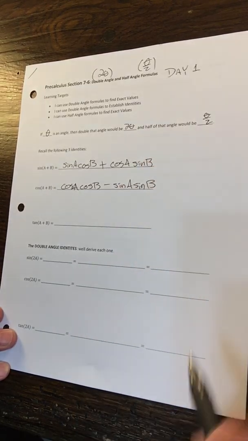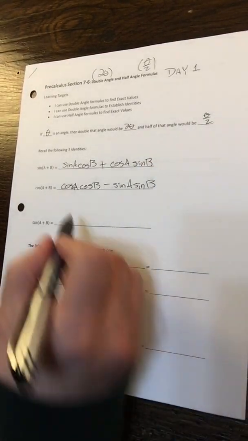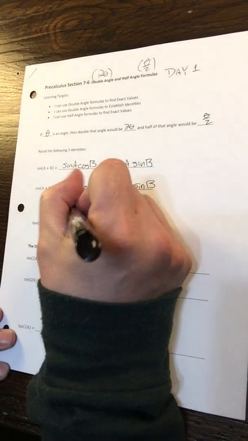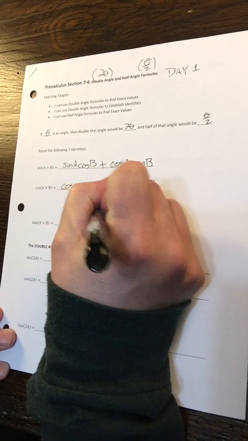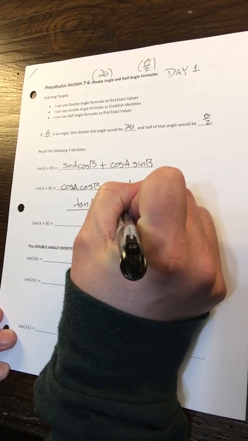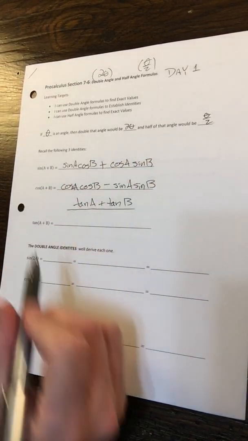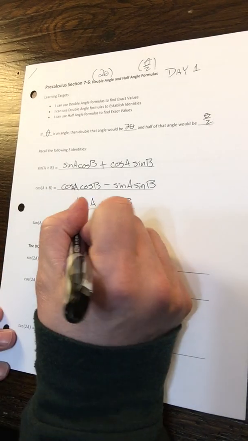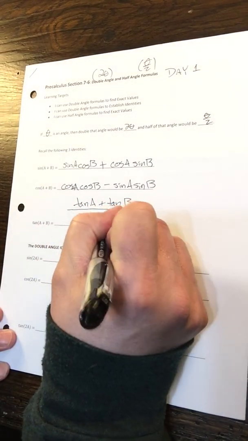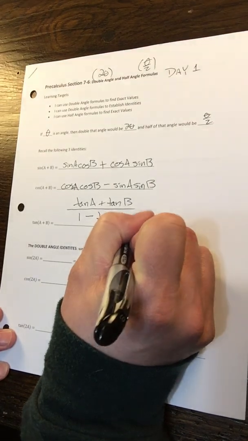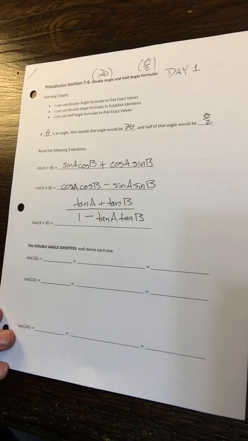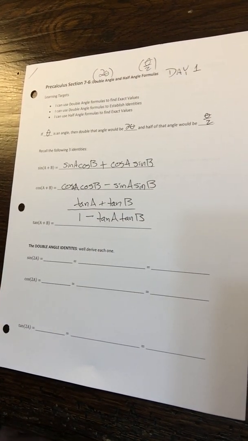All right, and then tangent, it gets more space because there's a stupid fraction. Everybody hates tangent. It's the tangent of a plus the tangent of b. The numerator gets the same sign as the parentheses. The denominator gets the opposite. So it goes 1 minus tangent of a times the tangent of b. We're going to use those 3 identities that you learned a couple days ago to come up with something new.